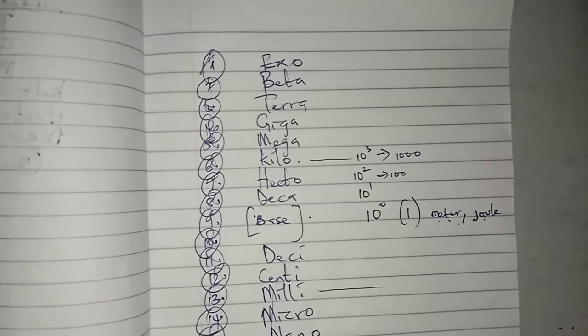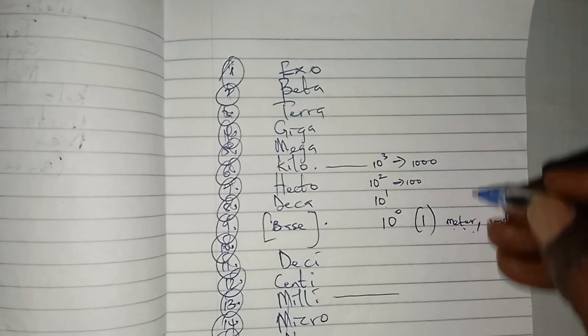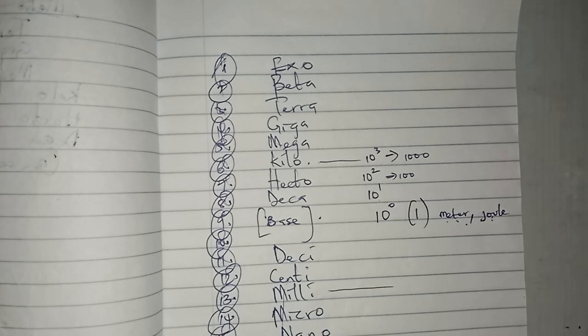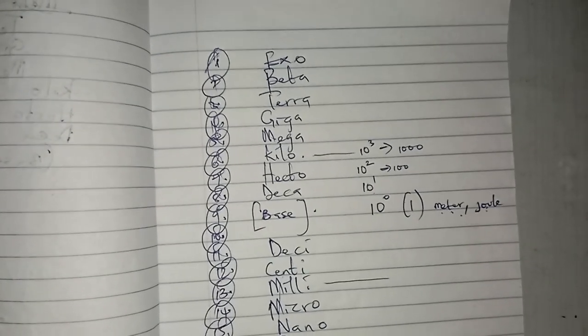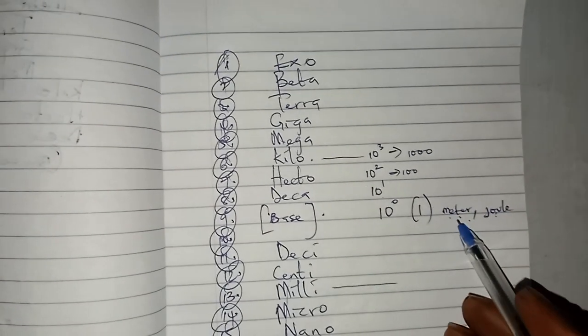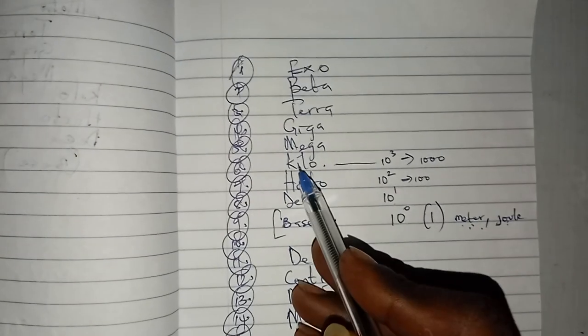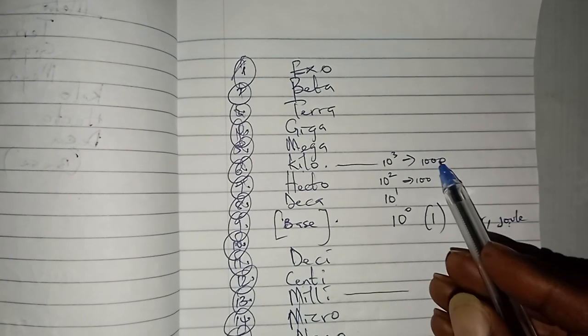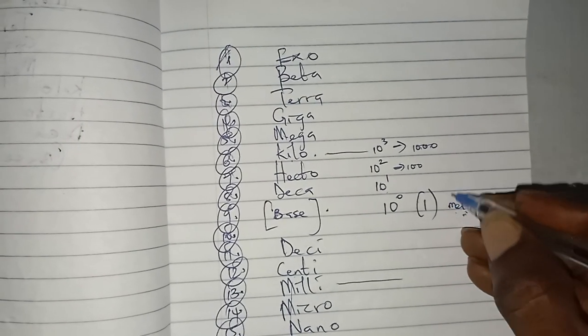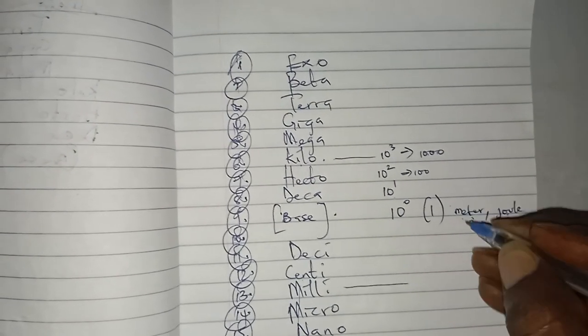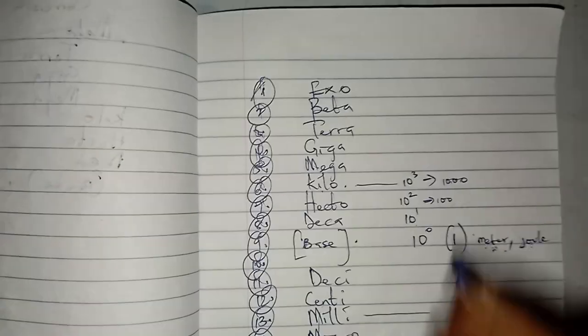That is why we say that 1 kilometer is equal to 1000 meter. So 1000 times meter gives you kilometer. Notice that the time I come and write kilometer, it's the same as saying 1000 meter. So it's a prefix. So let's go here.